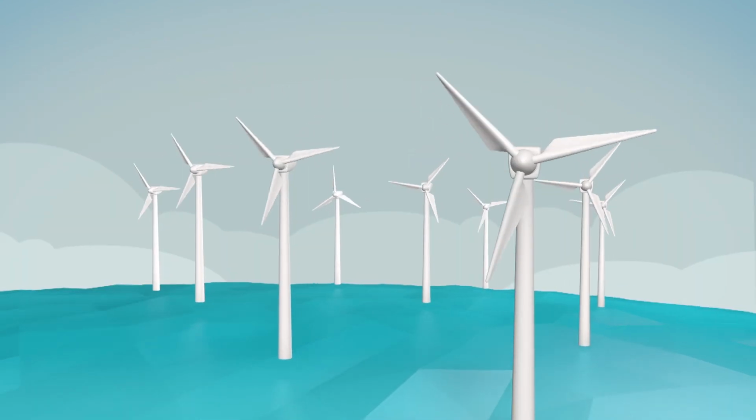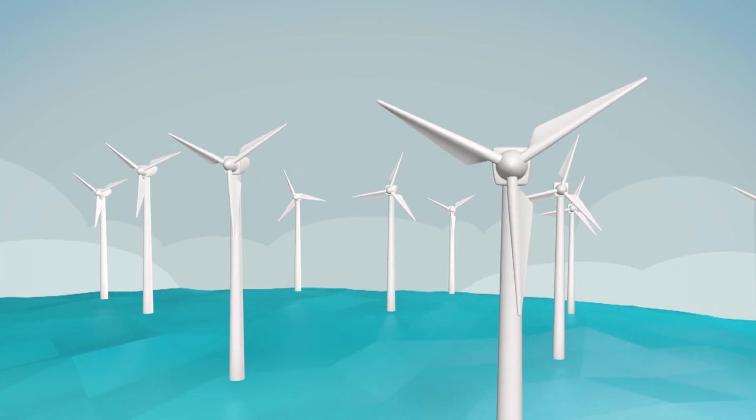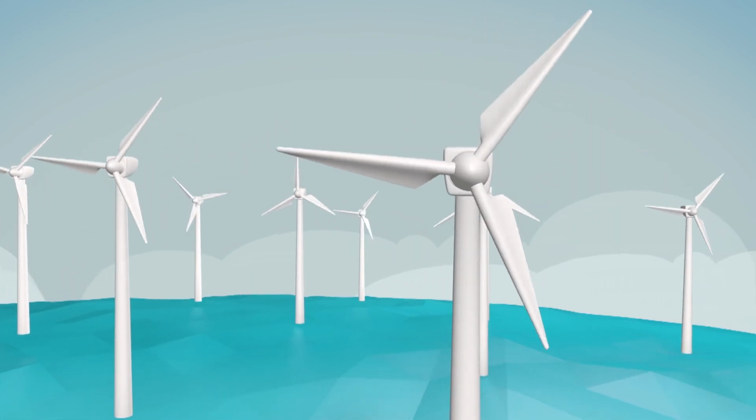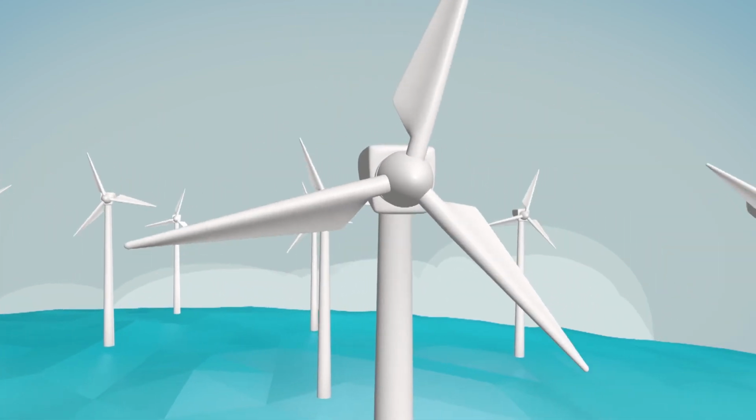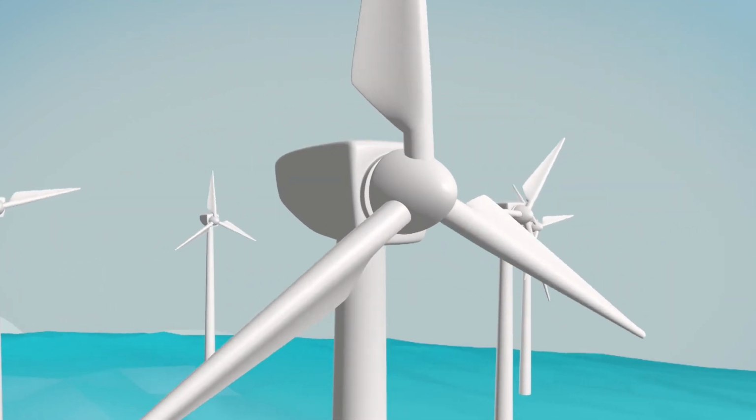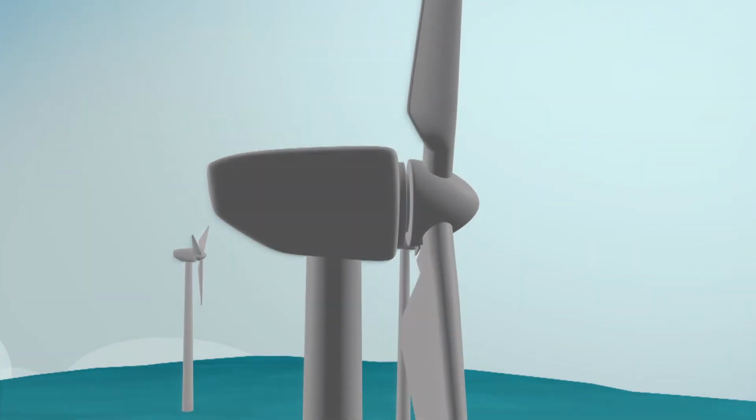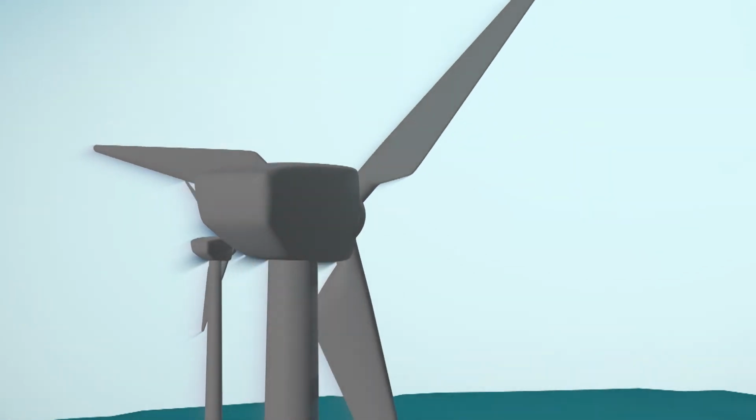As our need for technology grows, so will our power consumption. This renewable wind energy might become one of the solutions to be a fossil fuel replacement in the future.